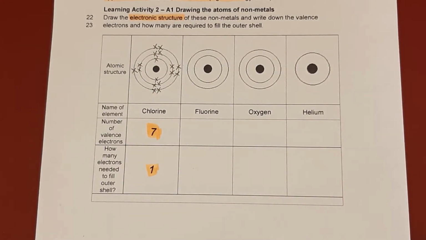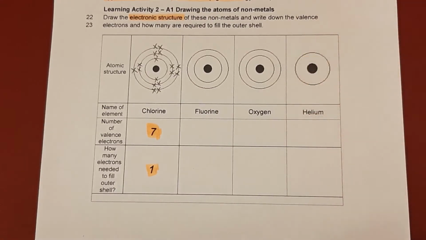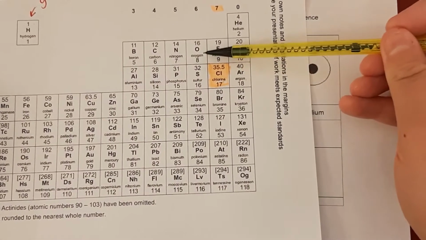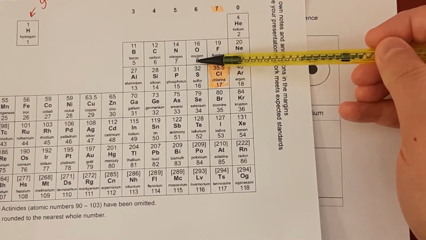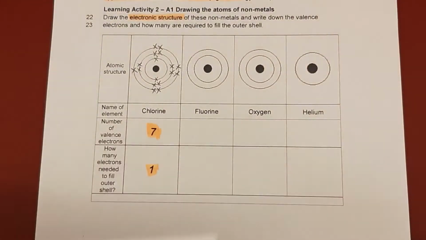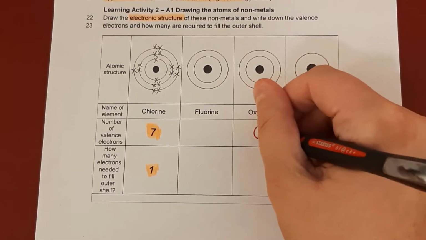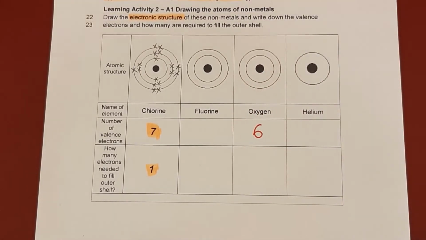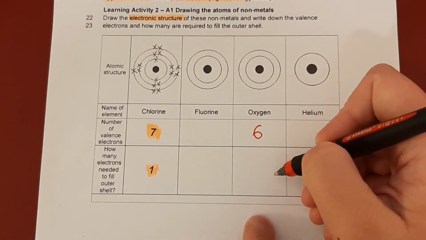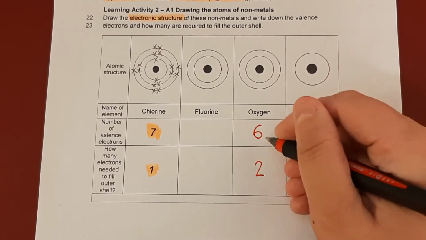So for those of you that would like a second example, we're going to do oxygen as our second example. Now, oxygen is in group 6. Okay, that means it has 6 electrons in its outer shell, 6 valence electrons. So here we will write 6 because it has 6 valence electrons. That means that to get a full shell of 8, it will need 2 additional electrons because 6 plus 2 is 8.